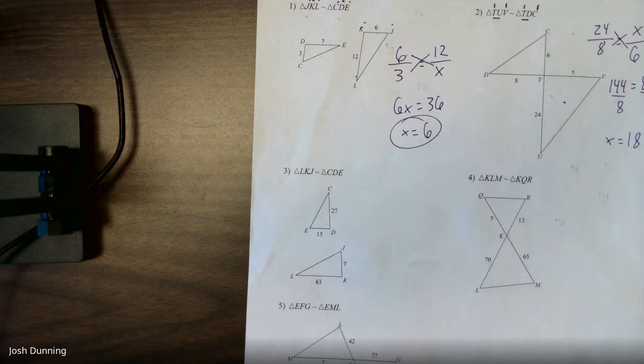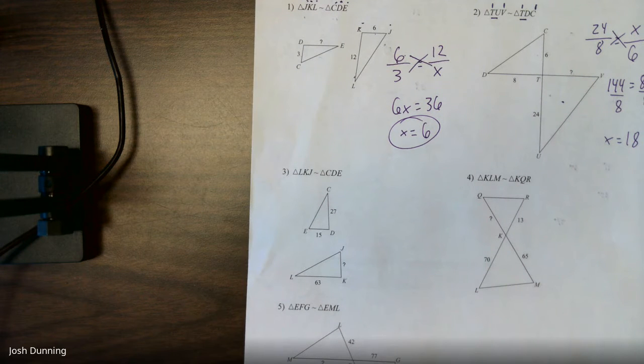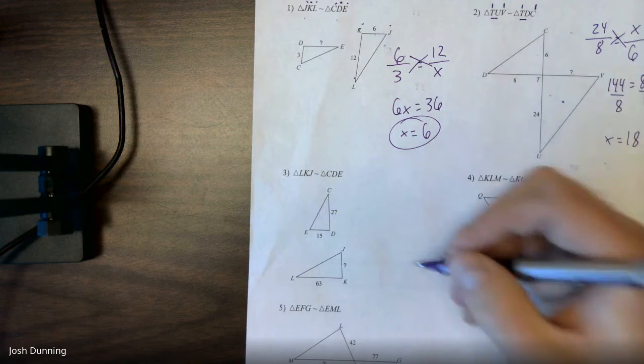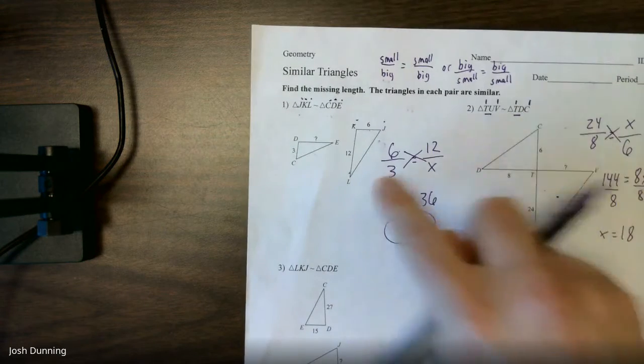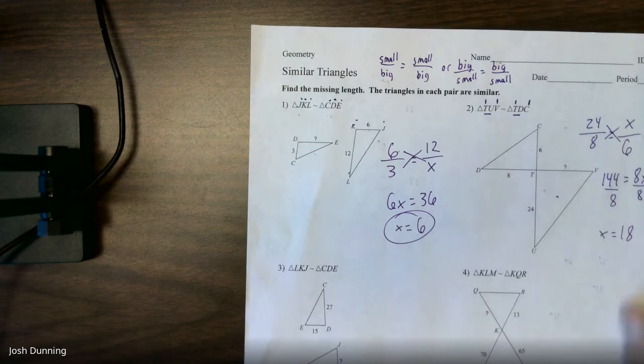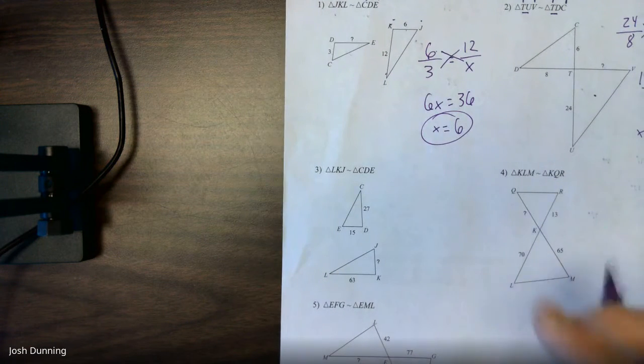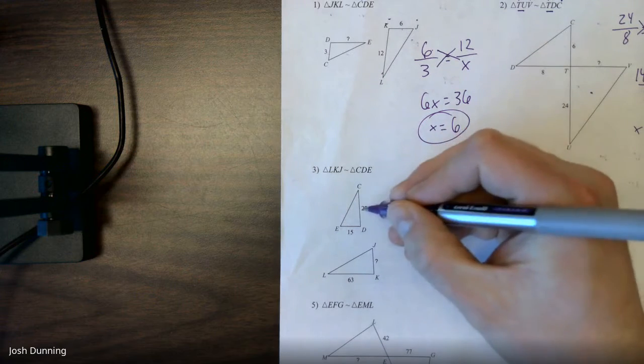Number 3, let's take a look at what we have. Well, the last two, we went from big to small. Hey, just change it up here. Let's go small to big. So let's pick a side here. It can be any side. And even up here, I could have done it differently. You would get the same answer. We got to pick something to start with. This time, maybe I'll start with the smaller one.